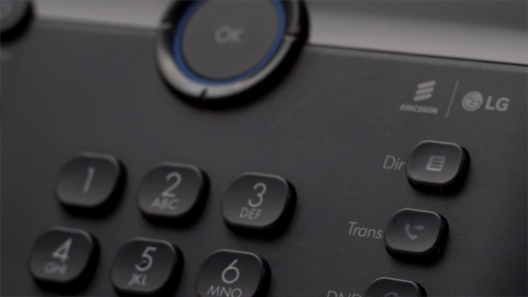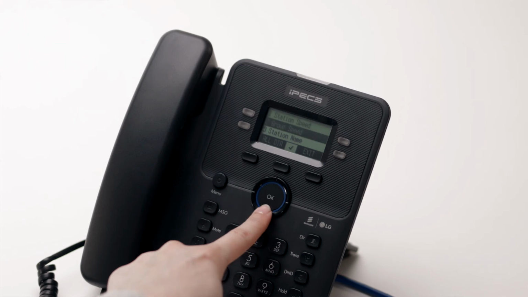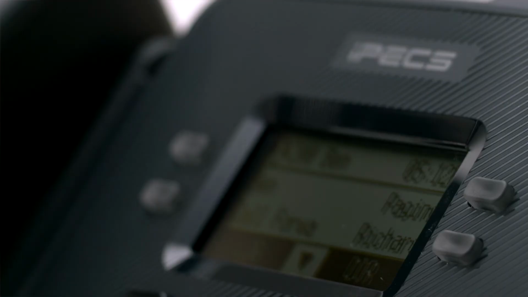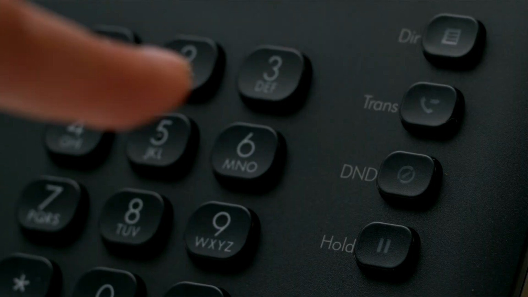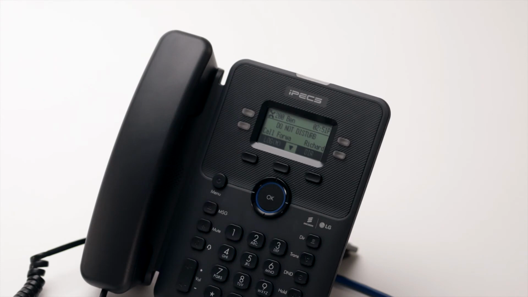Pressing the directory key will open a list of your phone's speed dials and contacts. These are divided into station speed dials, a directory stored only for your phone's extension, group speed, a company-wide directory maintained by your system administrator, and station name, an internal directory for colleague extensions within the business. Use the navigation buttons to scroll through the contacts or search for the contact you would like to call using alpha dialing.